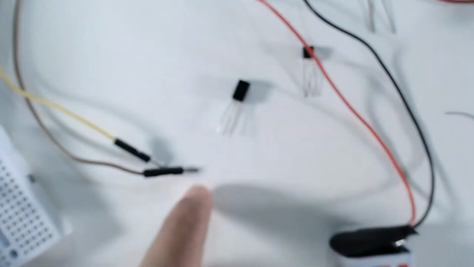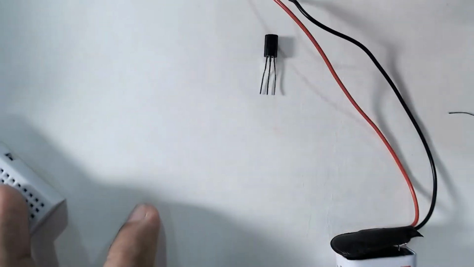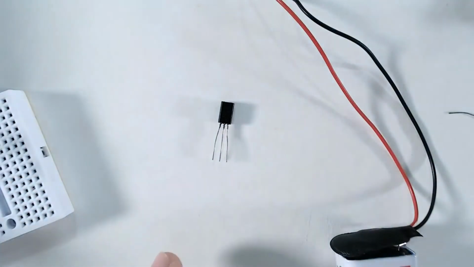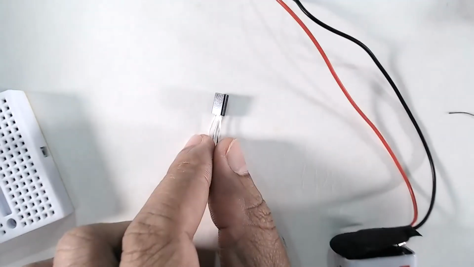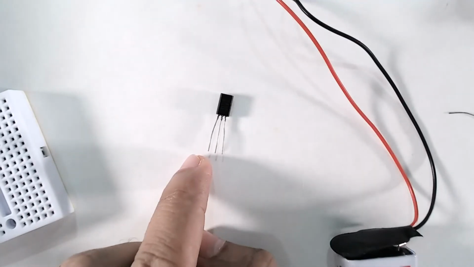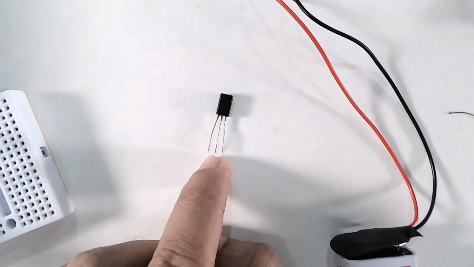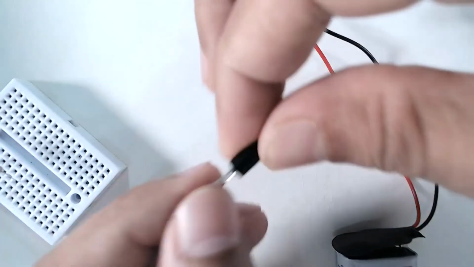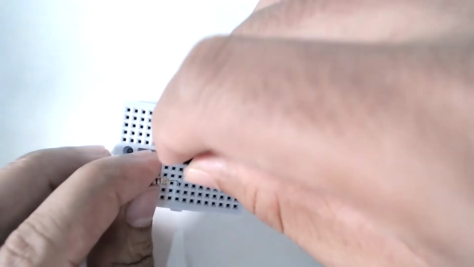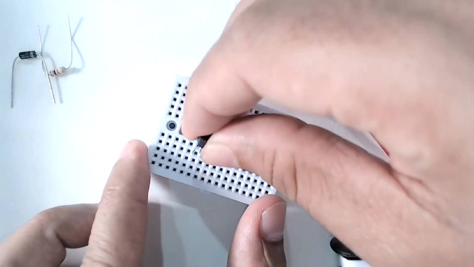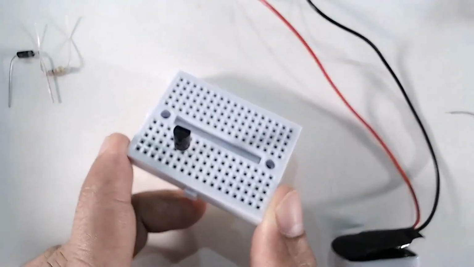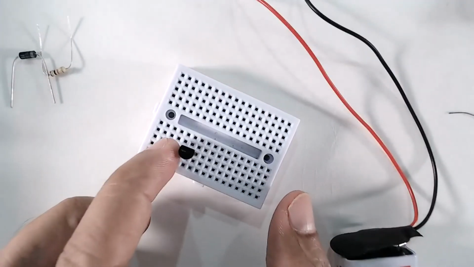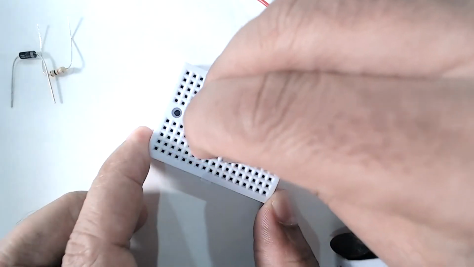Flat pattern, emitter, collector, this. So now I am going to fix it somewhere here, right? According to my configuration, the topmost element is the collector now.